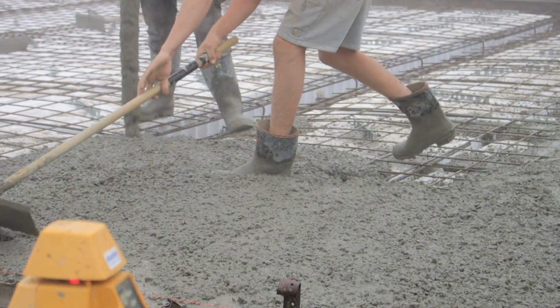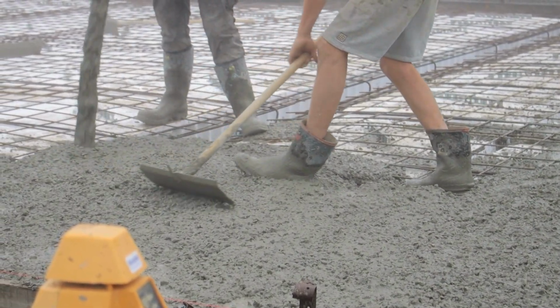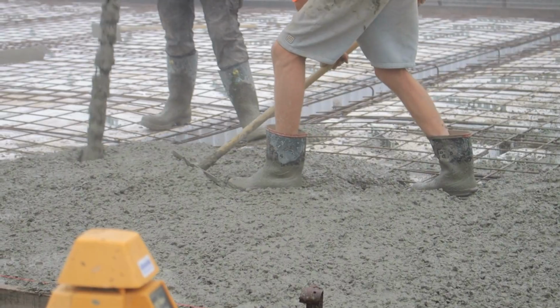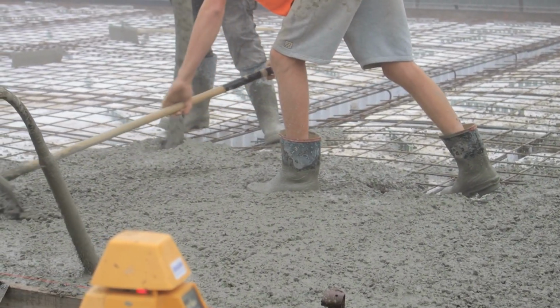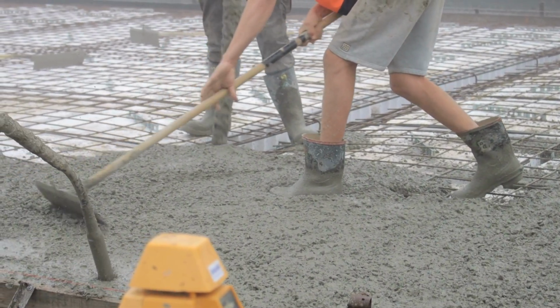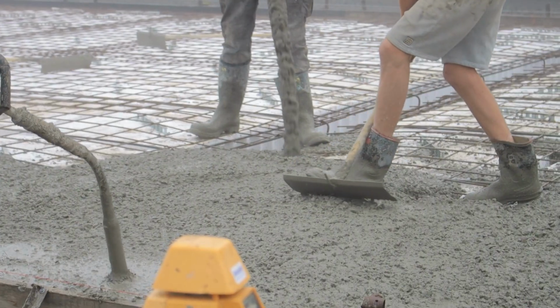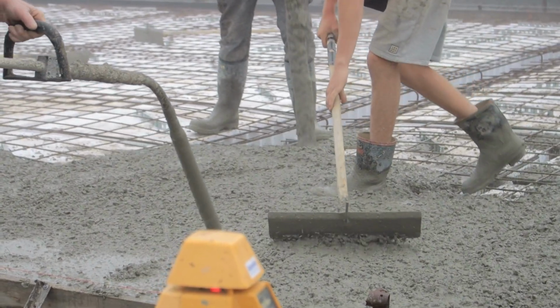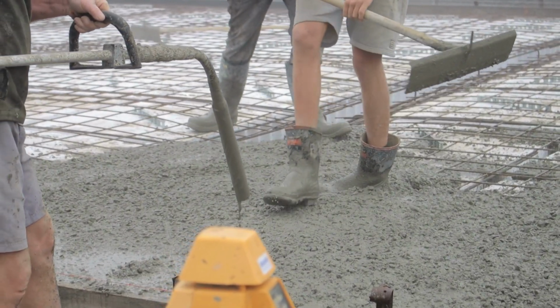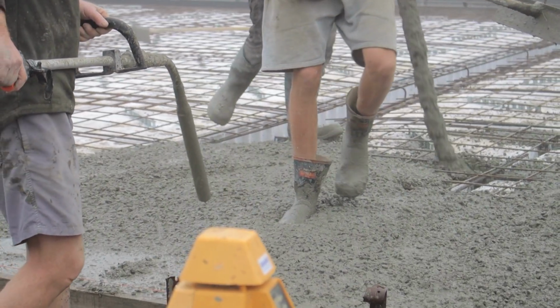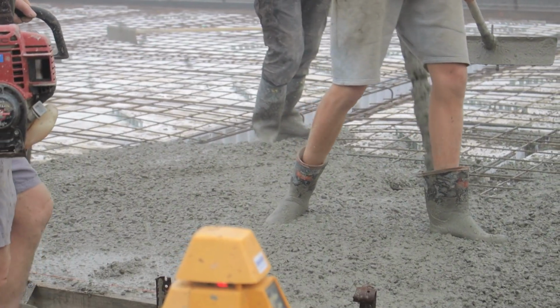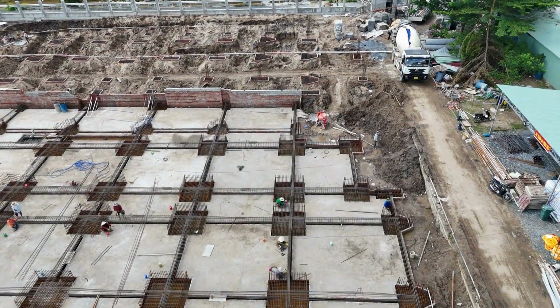A foundation is the lowest part of a building, and although it is hidden below the ground, it plays one of the most critical roles in the entire structure. The primary purpose of a foundation is to safely transfer the entire load, or simply the weight of the building, to the ground. It provides stability, prevents excessive settlement, and ensures the structure remains safe and durable throughout its lifespan.